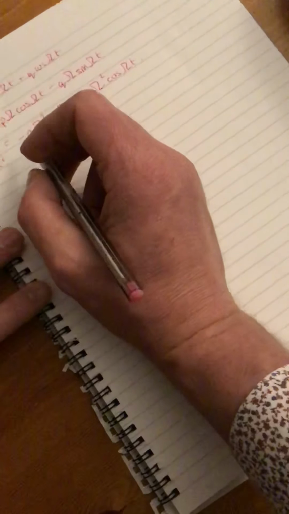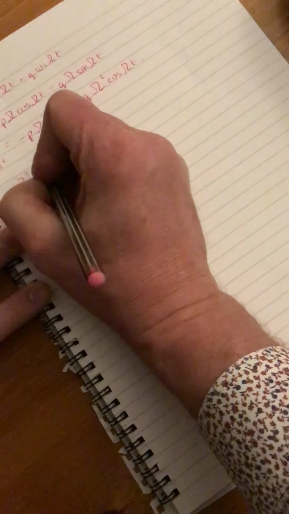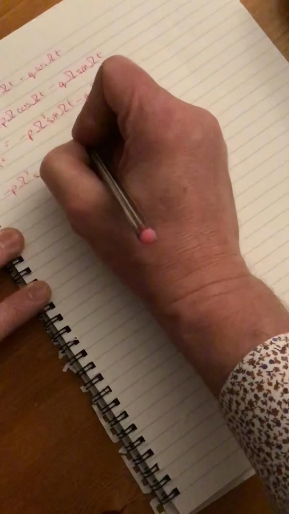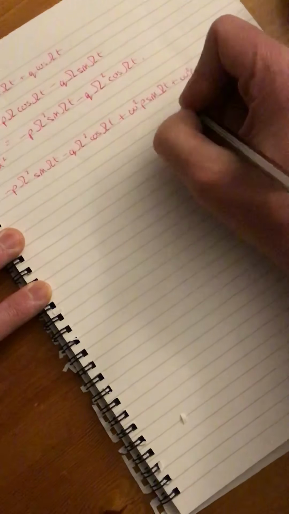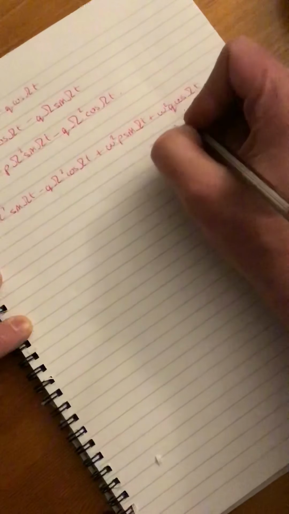And now let's sub it into the original differential equation. We've got d²x per dt squared, so minus pΩ² sine Ωt minus qΩ² cos Ωt, plus ω² times x, so plus ω²p sine Ωt plus ω²q cos Ωt is equal to, and I've nearly finished here, aω² sine Ωt. Right, what do we have to do here? All we have to do here is equate coefficients.